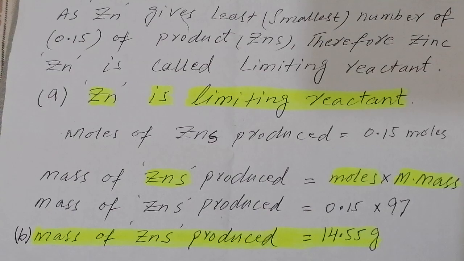In this way, we can identify the limiting reactant and calculate the mass of product produced in the reaction. So this is all about concept assessment exercise 3.5.